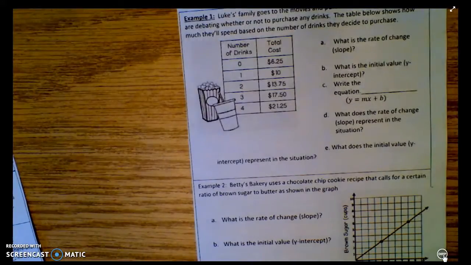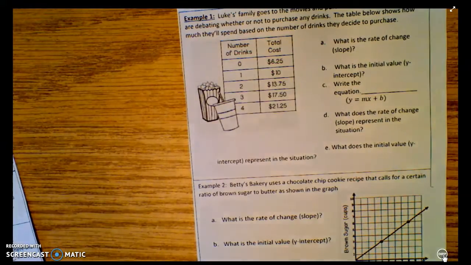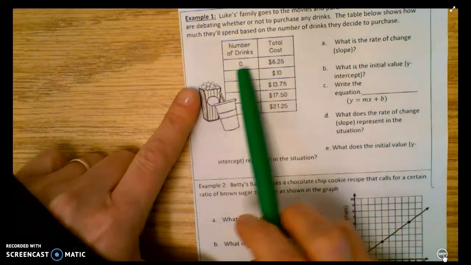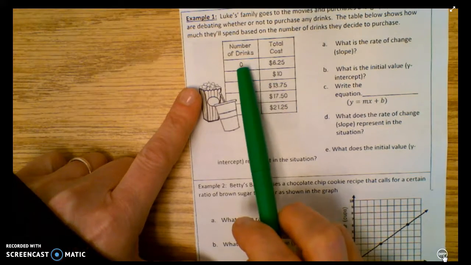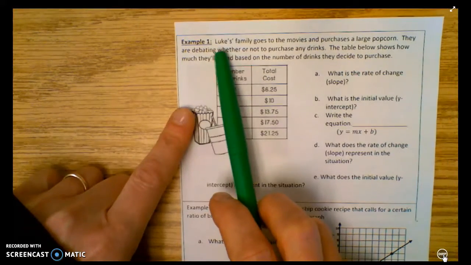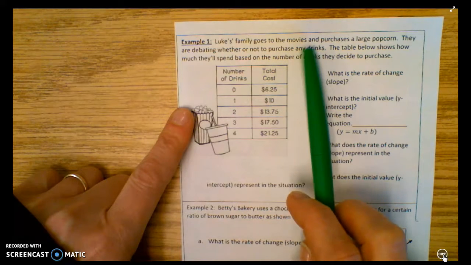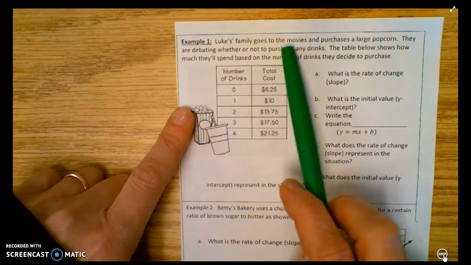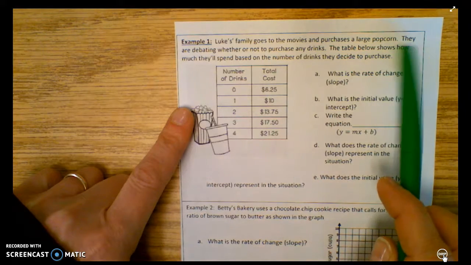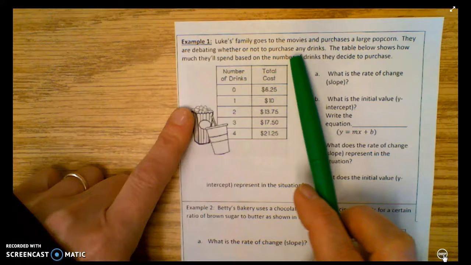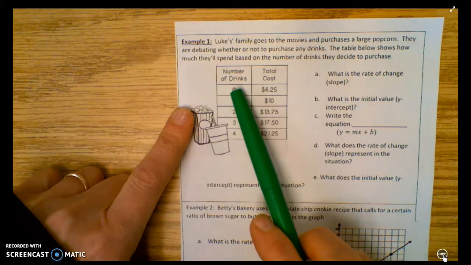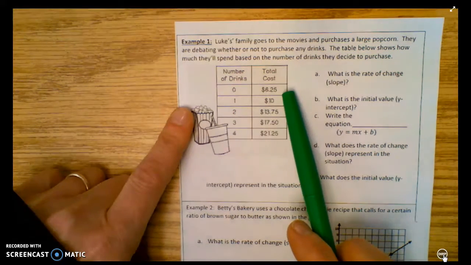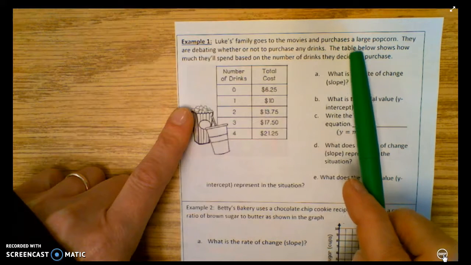This side of your notes is where we actually get into the word problems, which we do have to read carefully. Okay, the chart tells us a lot of information, but it doesn't tell us why the total cost is already $6.25 when you're not buying any drinks. So it's very important, again, to go back and read the word problem. This is how we have a purchase of $6.25 already, because they're at the movies and they decide to buy a large popcorn. Then they decide whether they're buying any drinks. So even before they buy drinks, they're paying $6.25 for the popcorn.